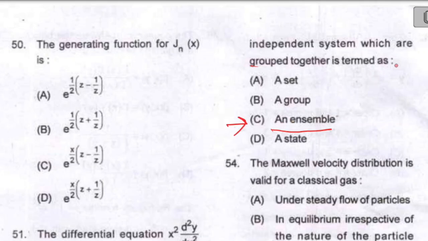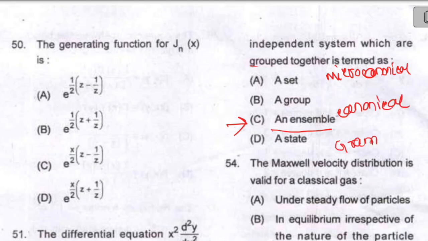So, as we know, there are three important ensembles: micro-canonical, canonical, and grand canonical.